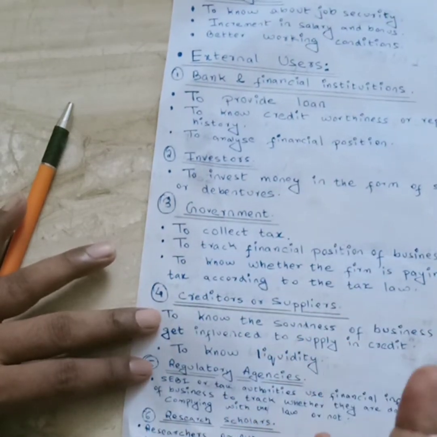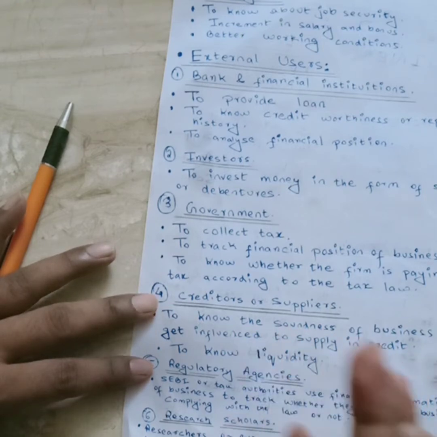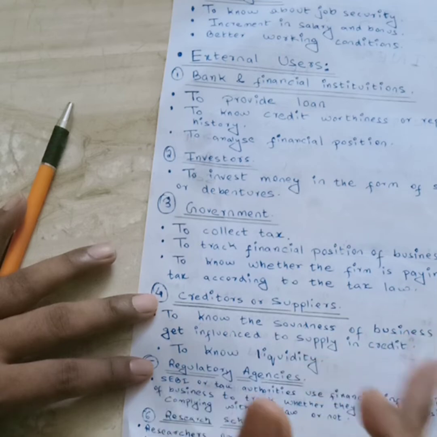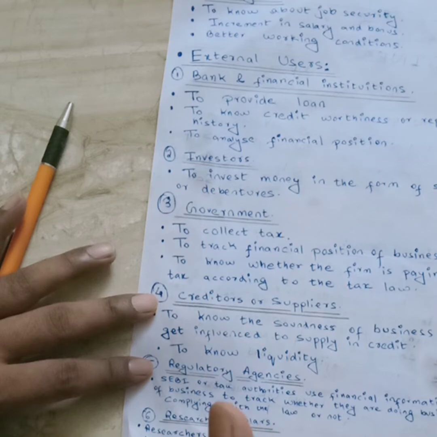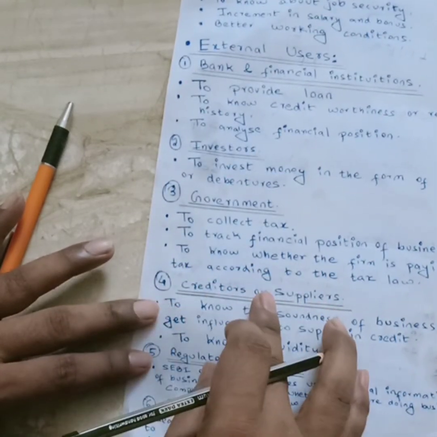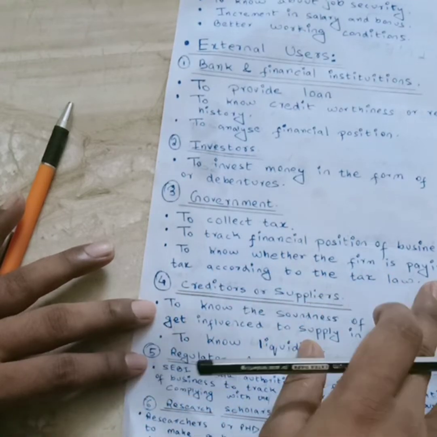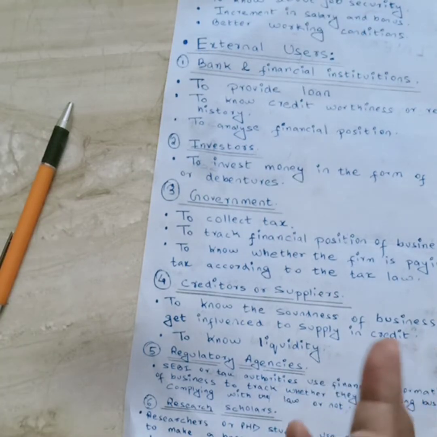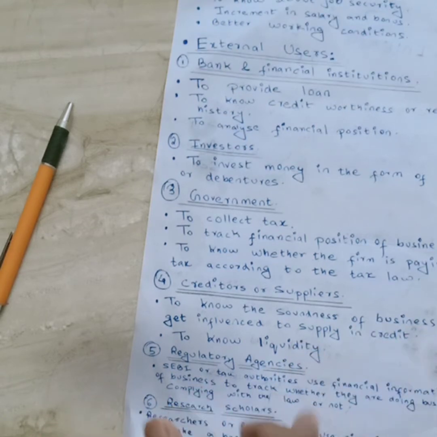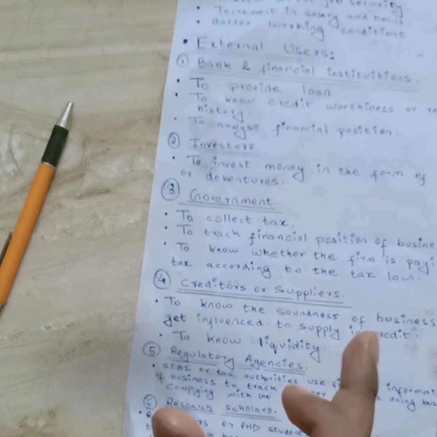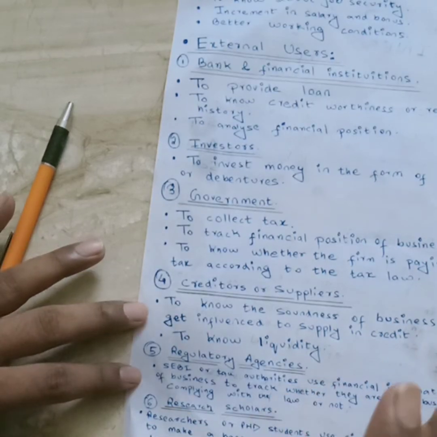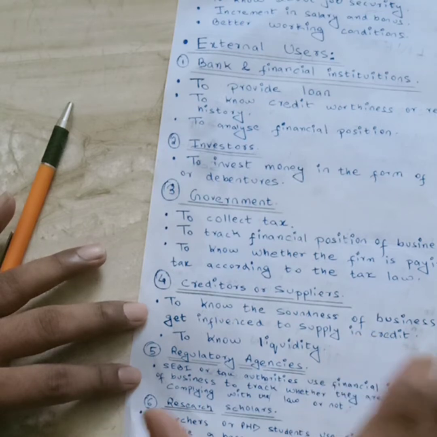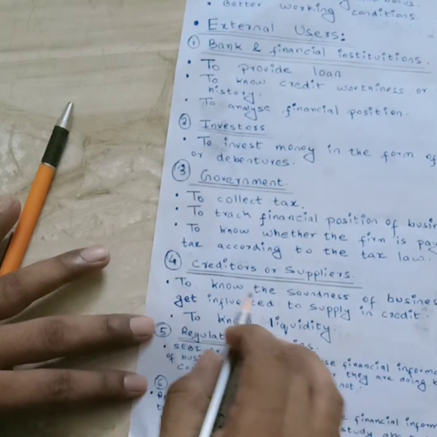The government also wants to know how many assets the business is owning, and what liabilities it has to pay off, so that the government can track what the business is having. Okay, and also the government wants to know whether the firm is paying tax according to the tax law. Whatever accounting information has been declared, whether it has been declared according to the law or not, the government wants to know, so that the government can track what the business is doing and what not. Okay, creditors or suppliers.